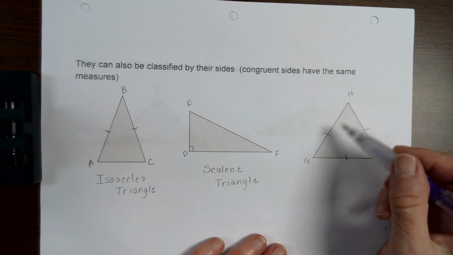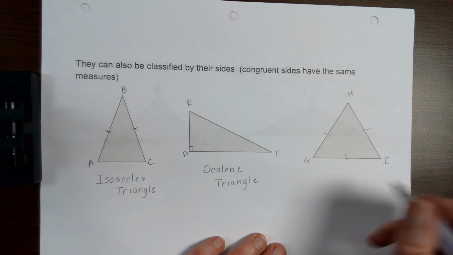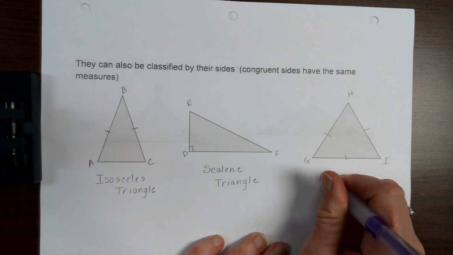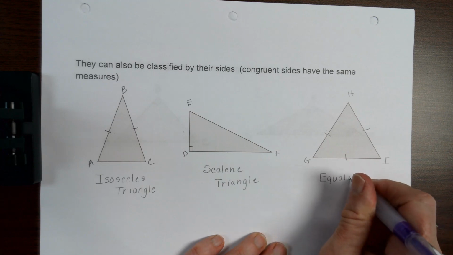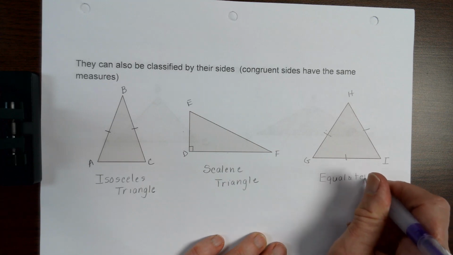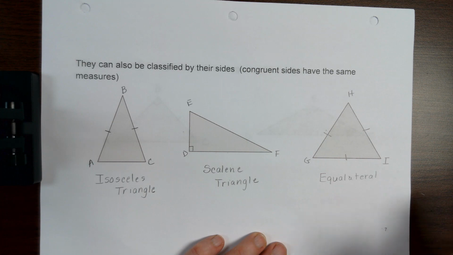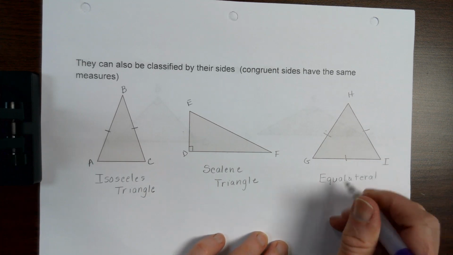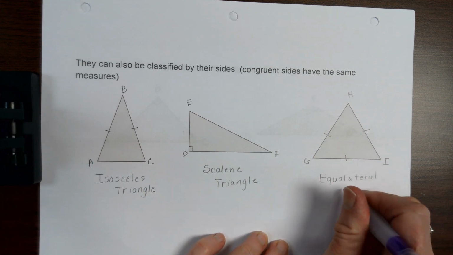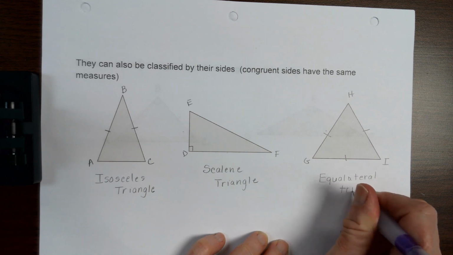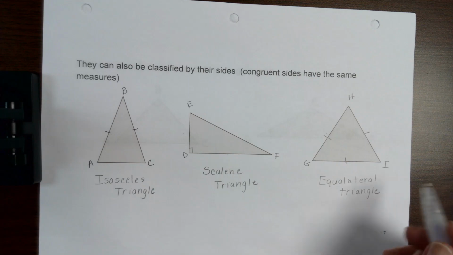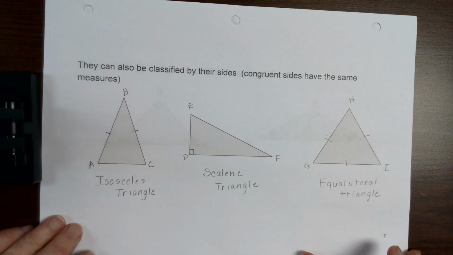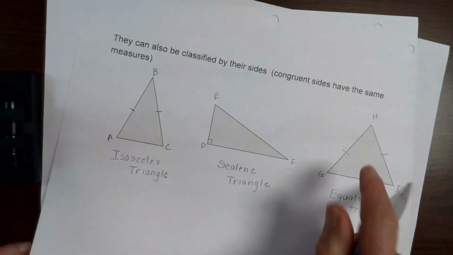And on this one, all 3 of the sides are equal, so this is called an equilateral triangle. All 3 sides are equal.